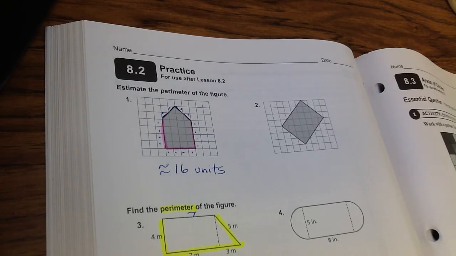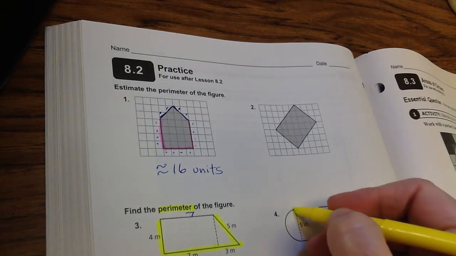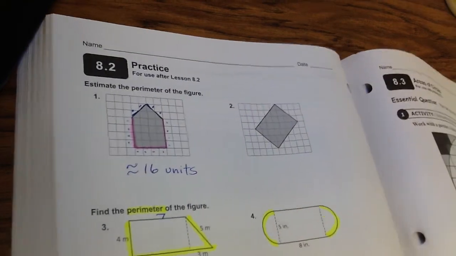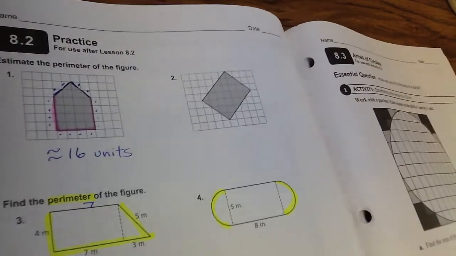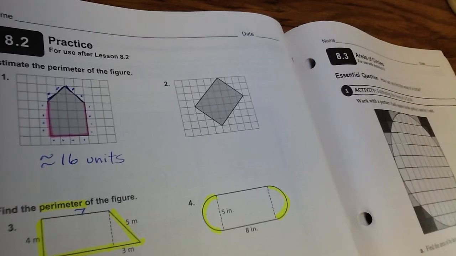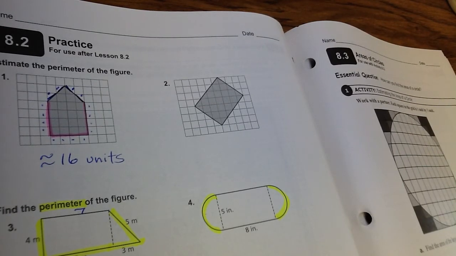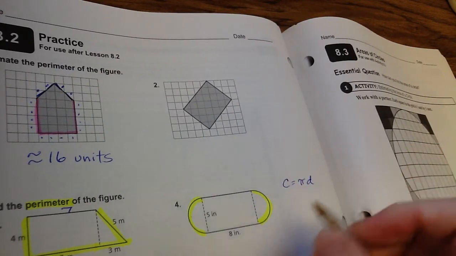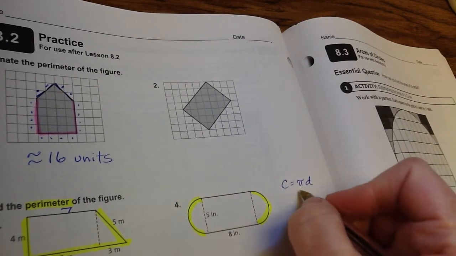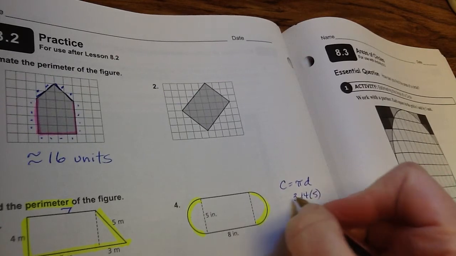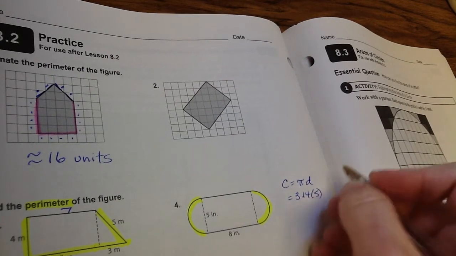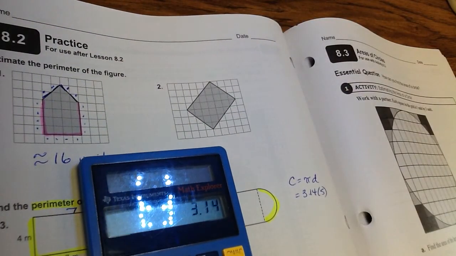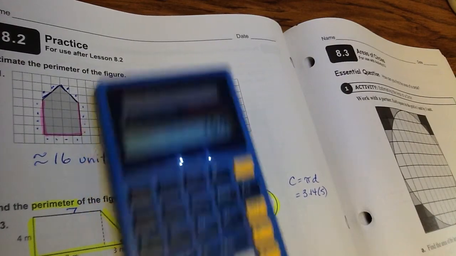Number 4 is kind of similar, but hopefully you can see right here, this is half of a circle. This is the other half of the circle. So to figure out the circumference of the circle, we're going to use pi times the diameter. We know the diameter. It's the distance all the way across here, so it's going to be 3.14 times 5. So that's about 15, because 3 times 5 is 15. 15.7. Yep, we know that's right.